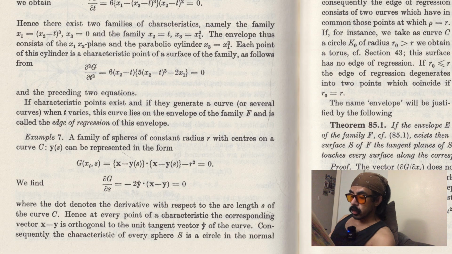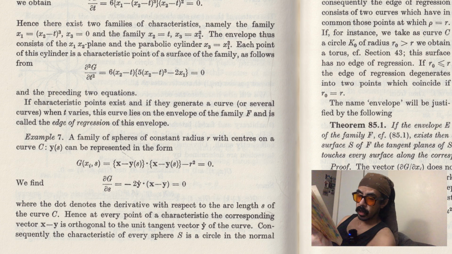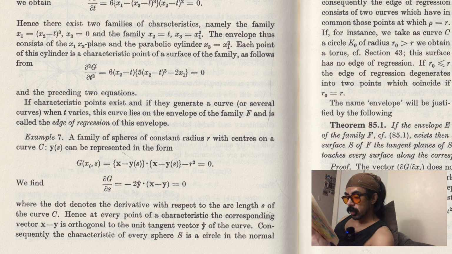A family of spheres of constant radius r with centers on a curve C with a vector parametric representation y(s), s arc length, can be represented in the form of a function G(ξ, s) equal to the scalar product of x − y(s) with itself, so (x − y(s))·(x − y(s)) − r² = 0.